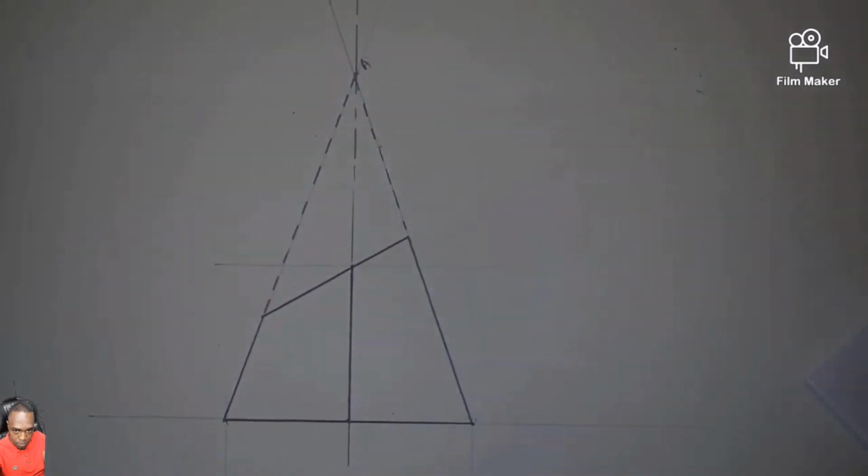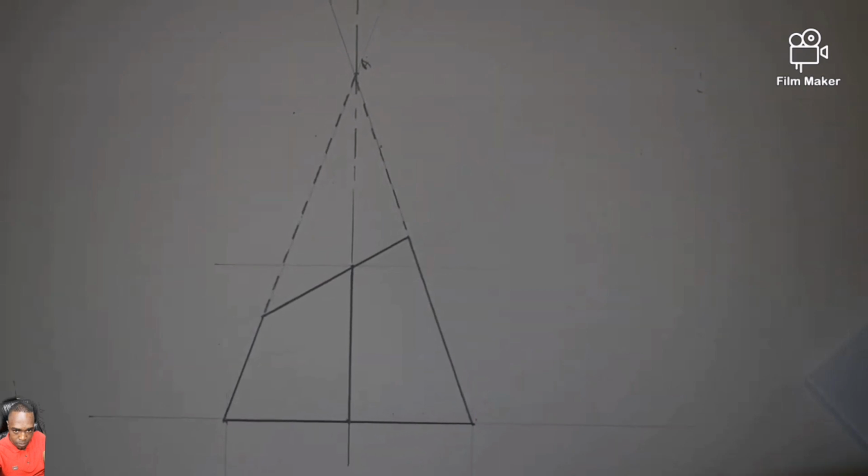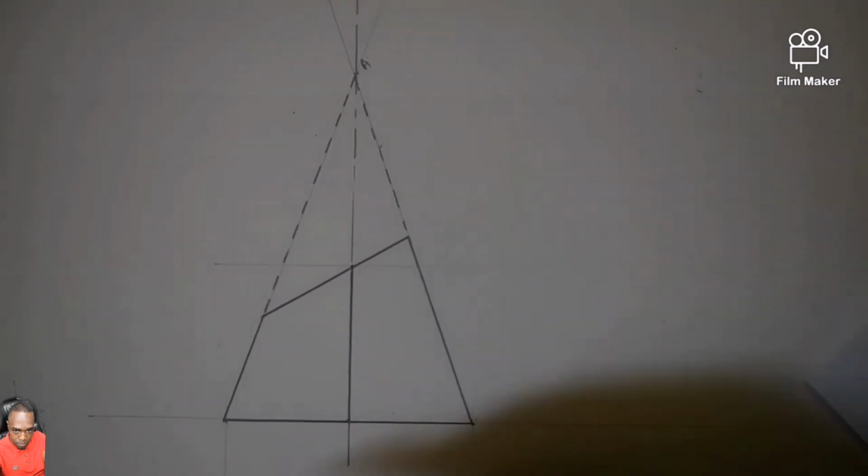Right, so now we are going to complete the top view. So I am going to say this is point 1. Let me say this is 1 here. I've got a 2 here, I've got a 3 here, I've got a 4 here, 5 and 6.